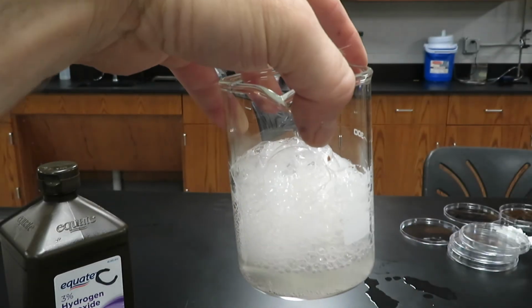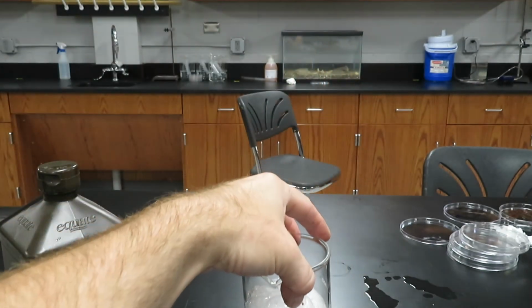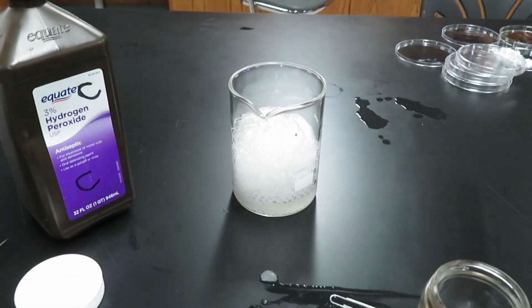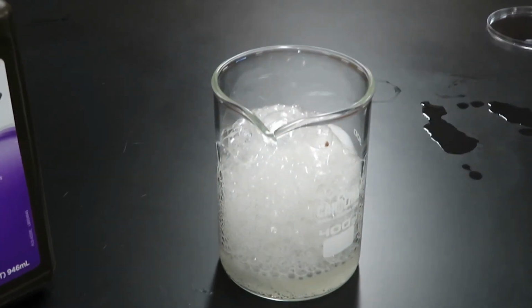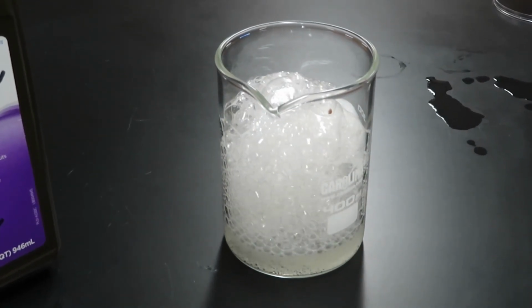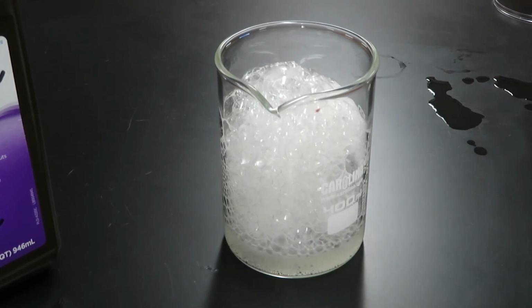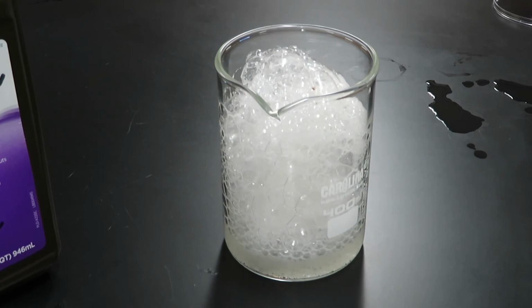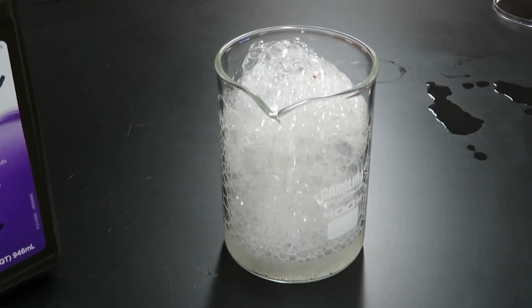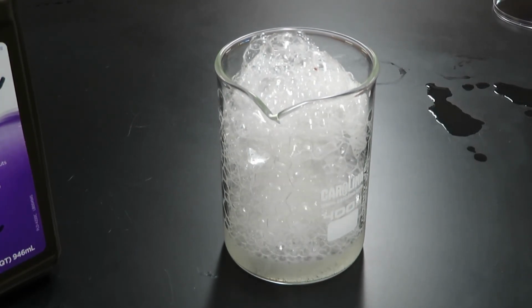So if you need some proof as to what's going on here, is that really pure oxygen? I can show you and assure you that it is indeed pure oxygen, because pure oxygen is what we need for carbohydrates to go through combustion, correct? So now I'll get a match.